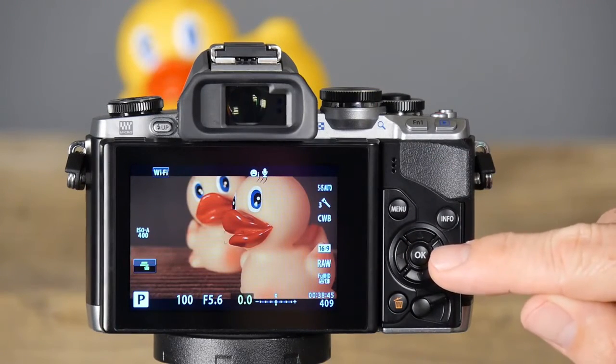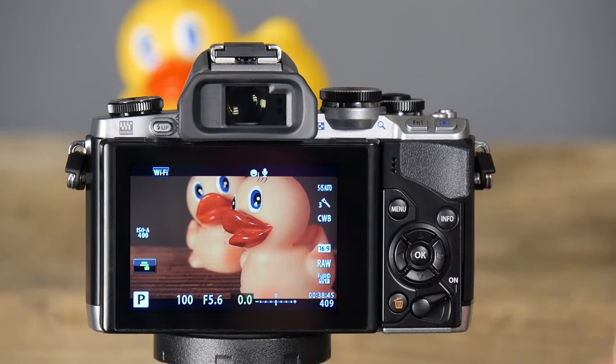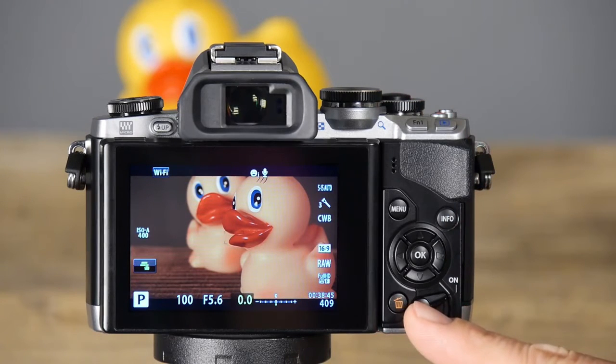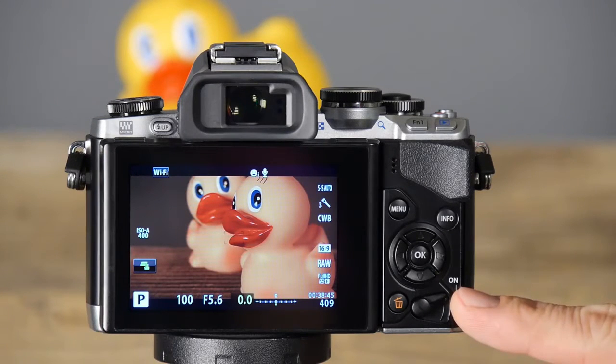This is the OK button, which is used to access the live control as well as make selections in the menu system and Super Control Panel. This is the Erase button, which will allow you to remove images from the memory card. And this is the On-Off lever.